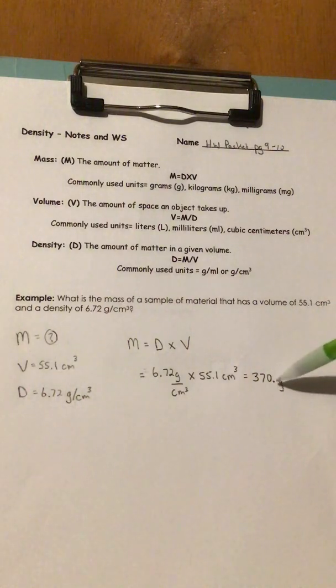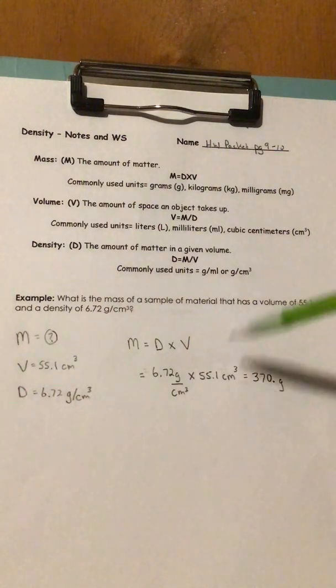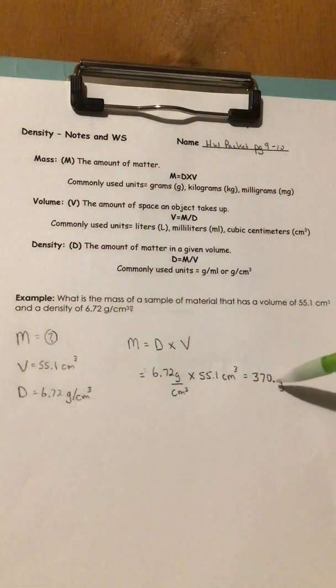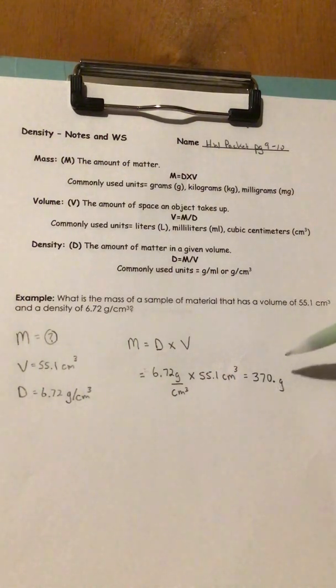You notice I put a point there that has to do with significant figures. There's 3 figures here, 3 figures here. We'll get to that during the second week, so I wouldn't worry about all the rounding things at this point.